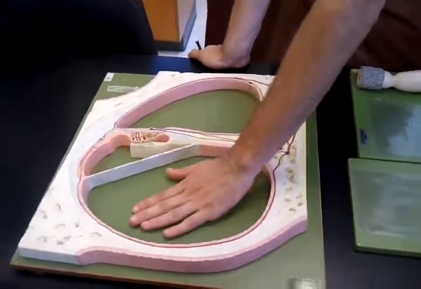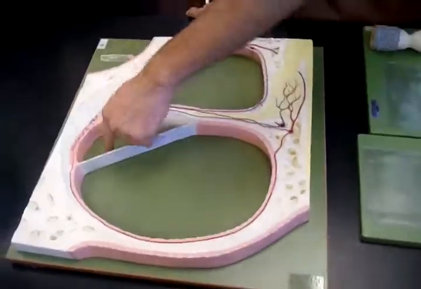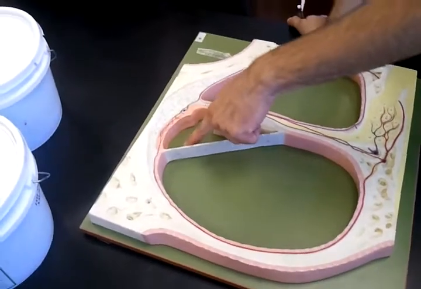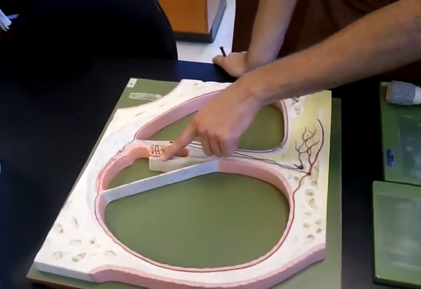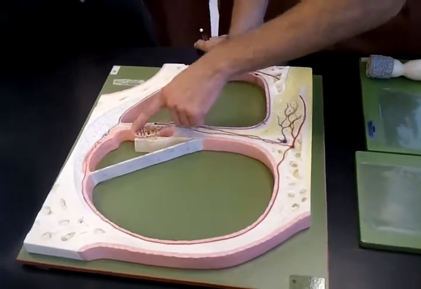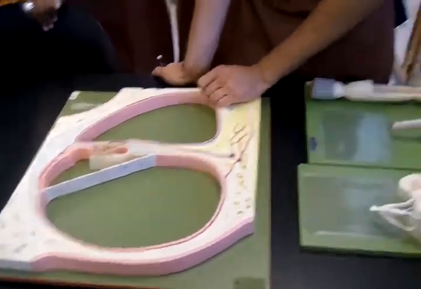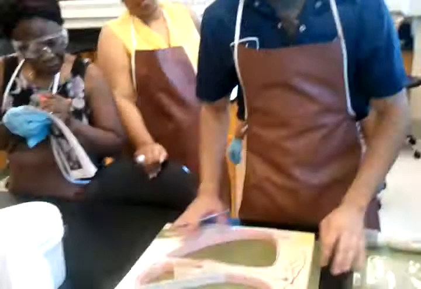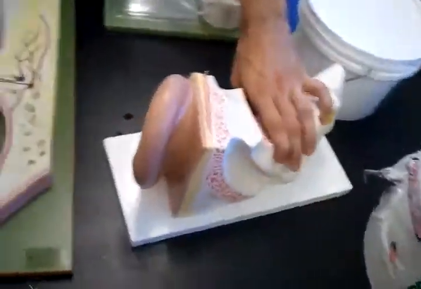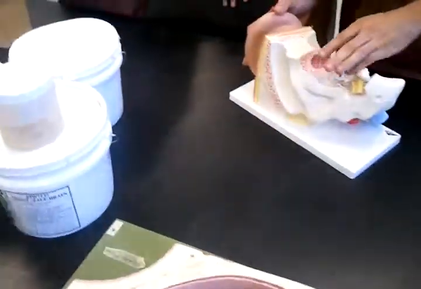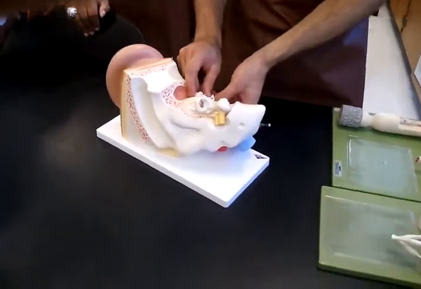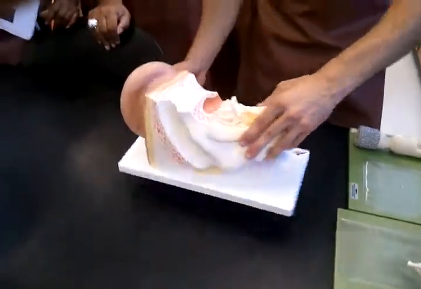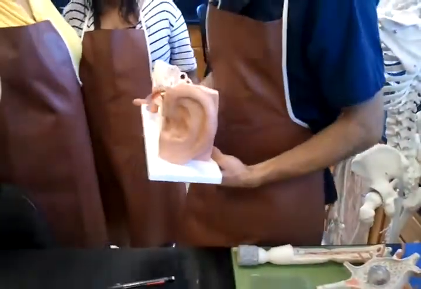So scala vestibuli, tympani, media or cochlear duct. This is the vestibular membrane. This is the tectorial membrane, basilar membrane, and here's the organ of Corti. That's what you need to know for this model. If we take a step back here, we can see the parts of the ear. It's going to be hard for me to show all of you, so I'm going to have to pick it up. So here we have our ear.